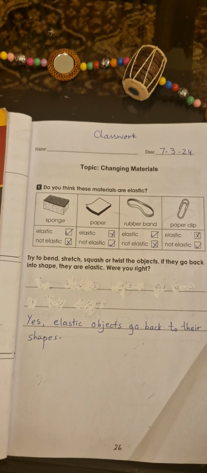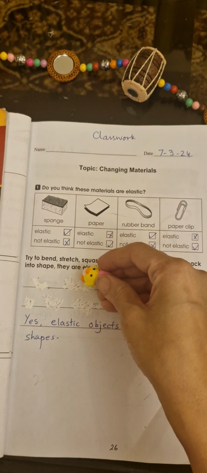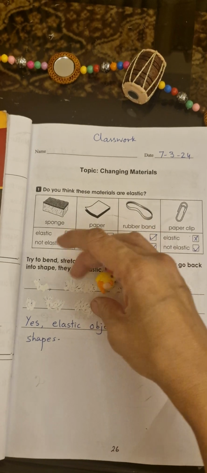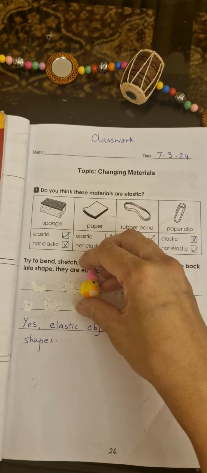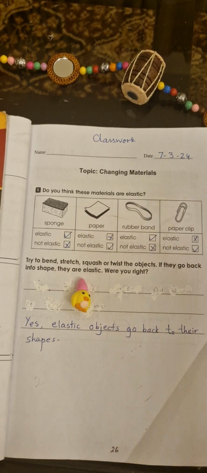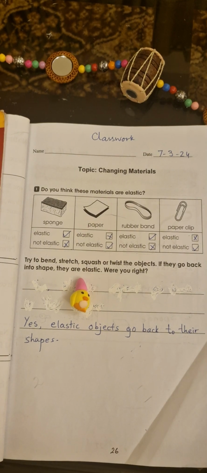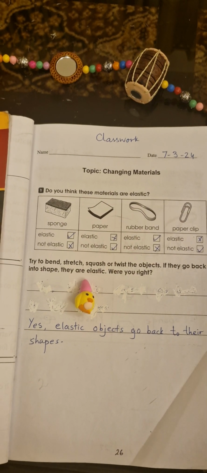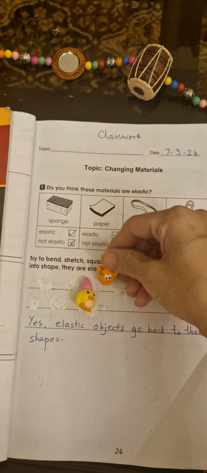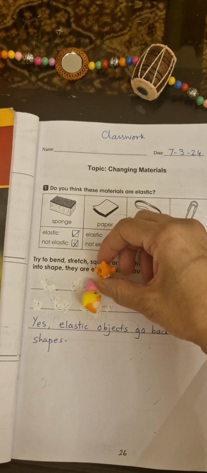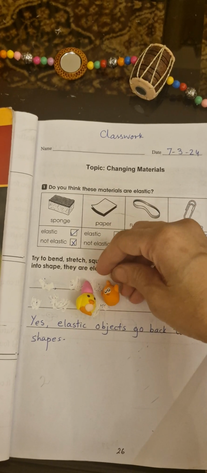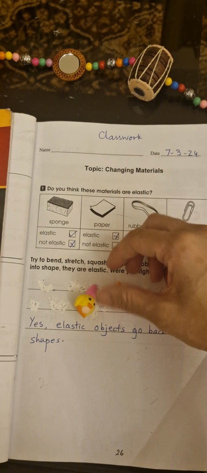Now, if I talk about rubber materials like this, look at this squishy. This is made up of some rubber material. So these are flexible, but they cannot be changed into other shapes. They are flexible.